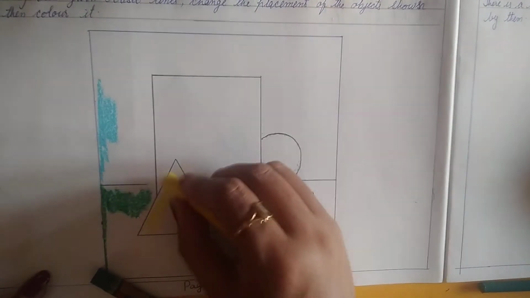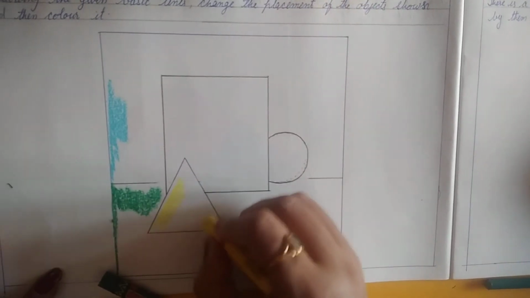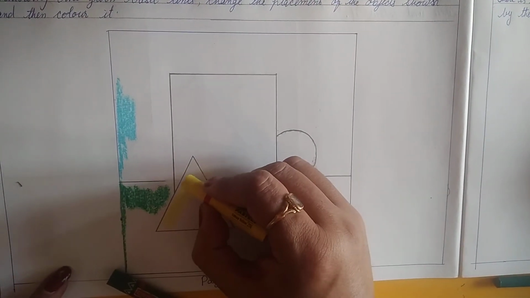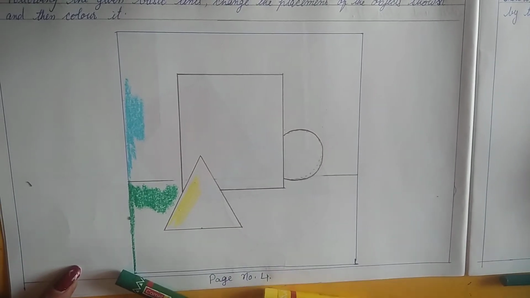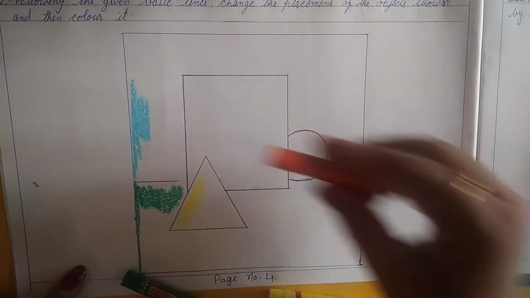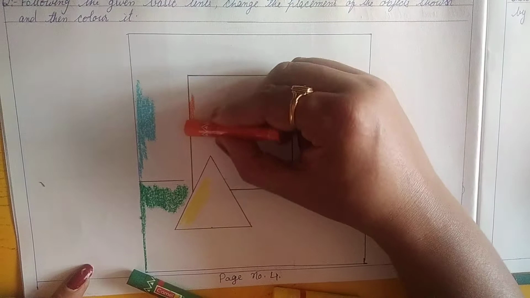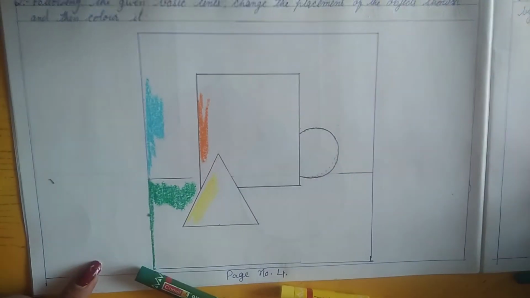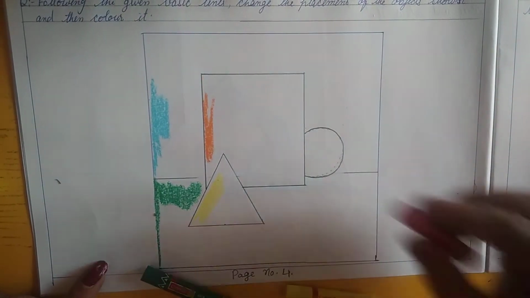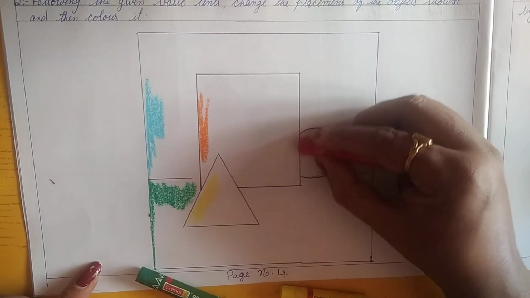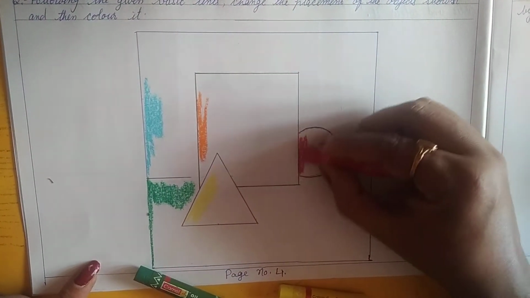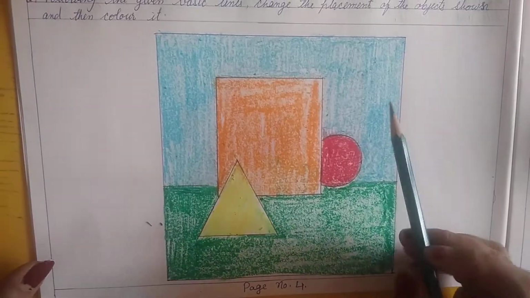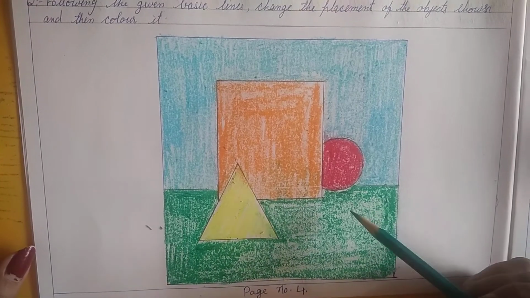Do not fill the color like this, do not scrub the colors like this. Only fill the colors in one direction, and after that fill orange color in the square, and red color in the circle like this in one direction. Okay, now this is ready. Do it.